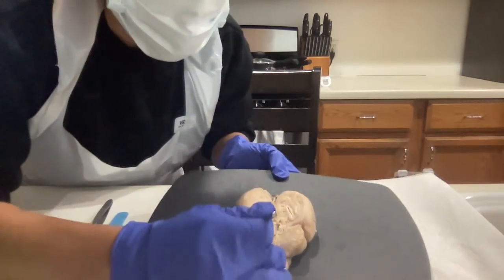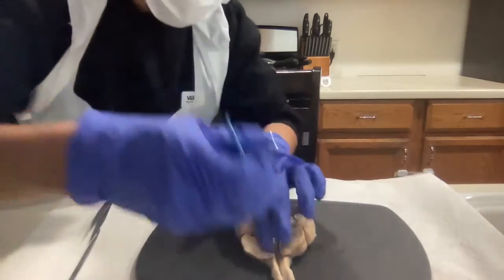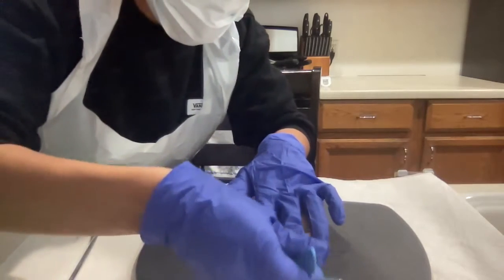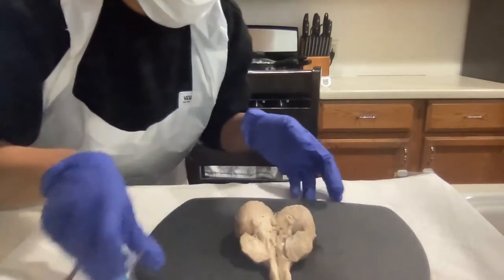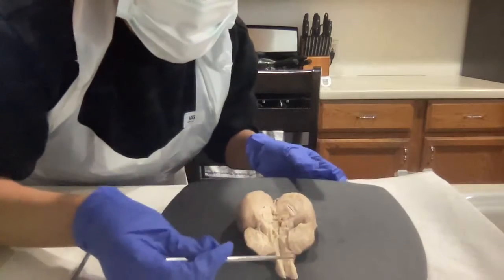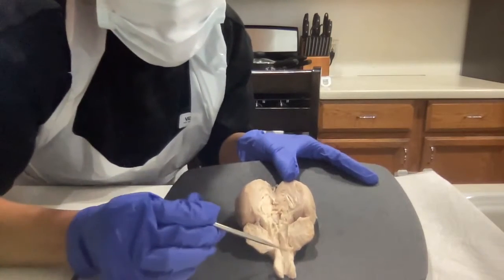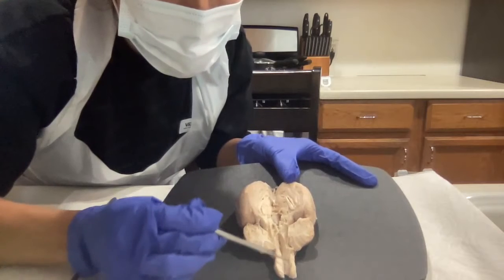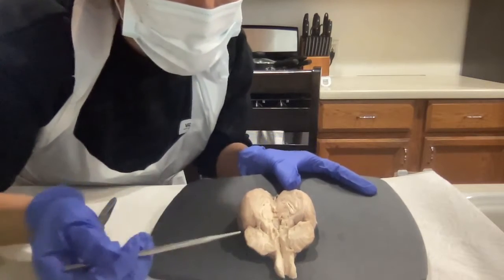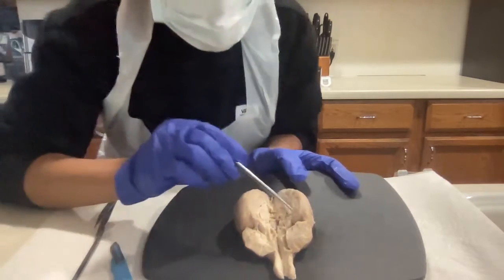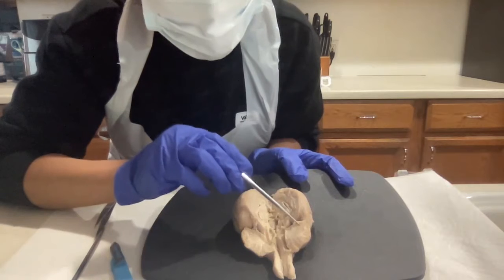We open it up here. Open it up entirely. We get the spinal cord, and we get the central canal right here in the middle. And up here we have gray matter.